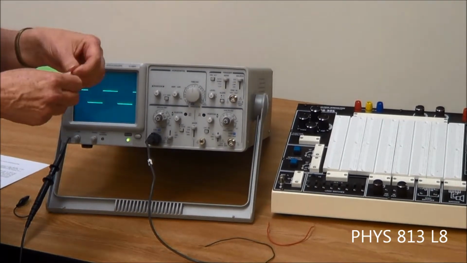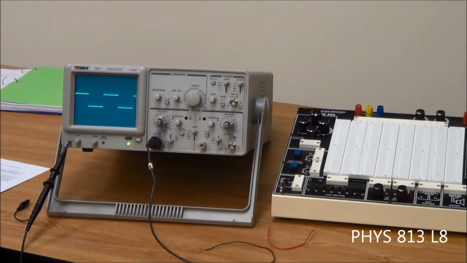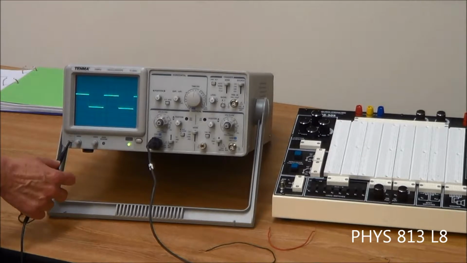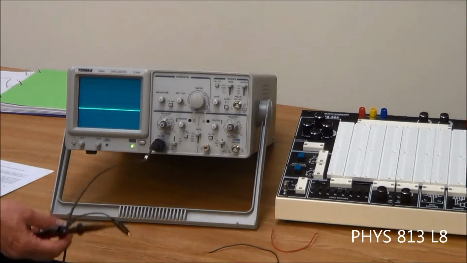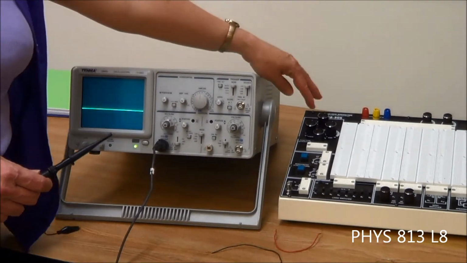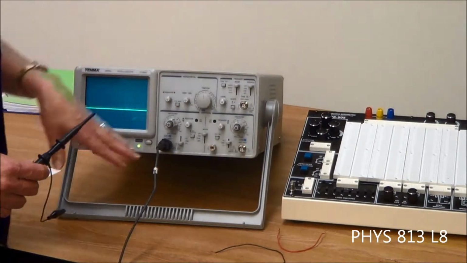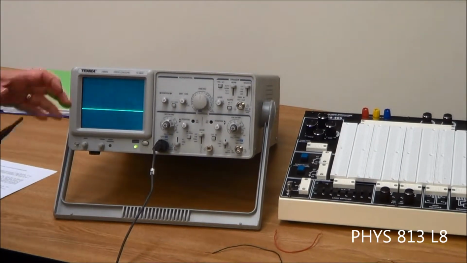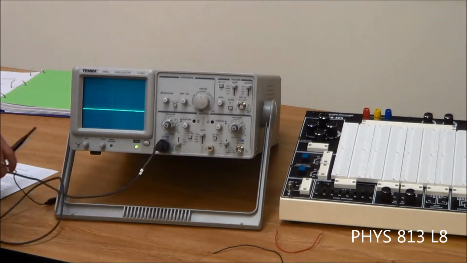So I already have that. I'll just put it over there for the moment. Okay, so I can undo this. Don't need this on here anymore. And what I want to do now is to be able to get a signal that the function generator is producing and have it show up on our oscilloscope. So these wires don't always cooperate.